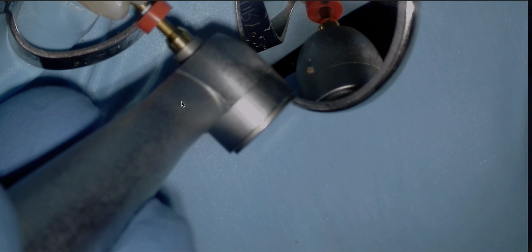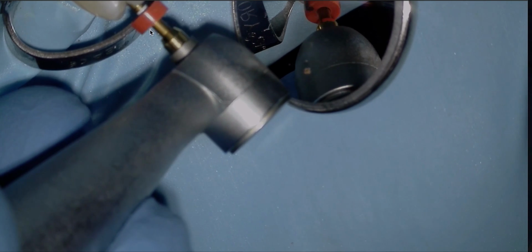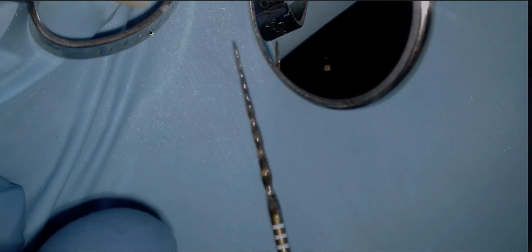And right there you can see, so now I'm using the Wave 1 Gold medium. I've skipped the other process, and I wanted to get to this point. This file is not progressing to my working length. You can see it's cutting in the apical third, but it's not going anywhere. We've hit the end of the road.